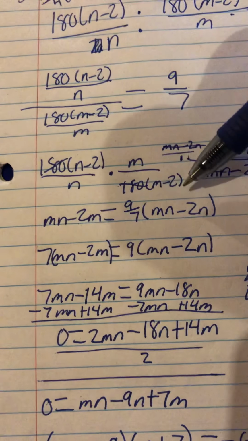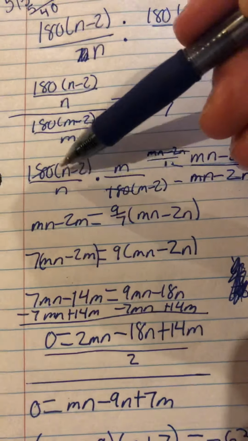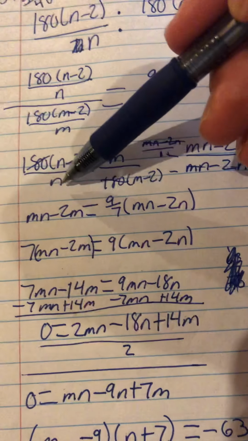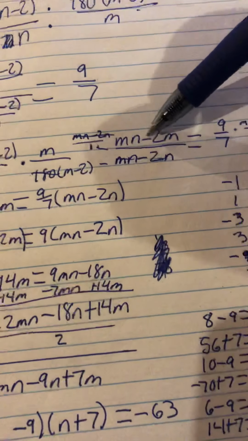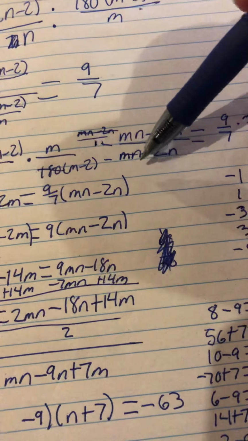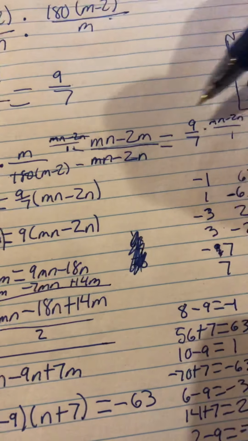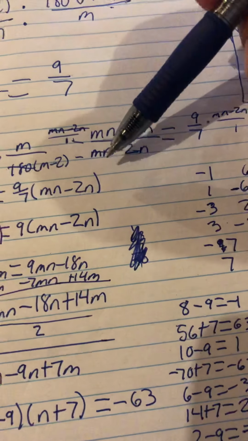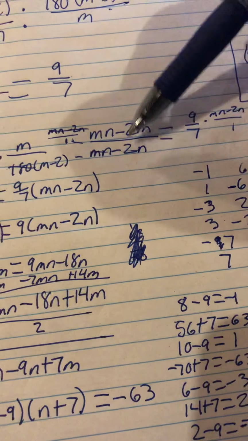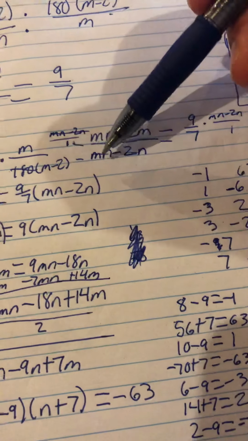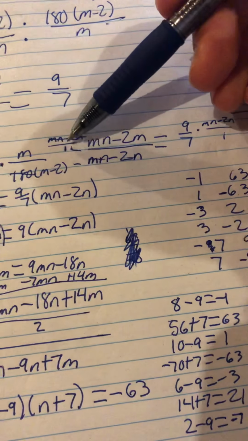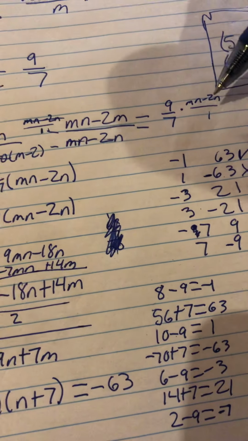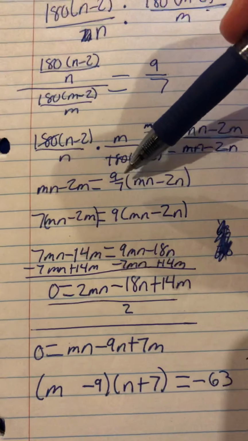it's m over 180 times m minus 2, and then you multiply across. The 180s cancel, and then you can just distribute the m to this and distribute the n to this, and then you get mn minus 2m over mn minus 2n equals that 9 over 7. And then what I did was I wanted to get these two, the numerator and the denominator, on different sides of the equation. So I multiplied this by the mn minus 2n over 1, so that this and this cancel, but then multiply to the other side of the equation so that it's on this side, and then you come to here, right?